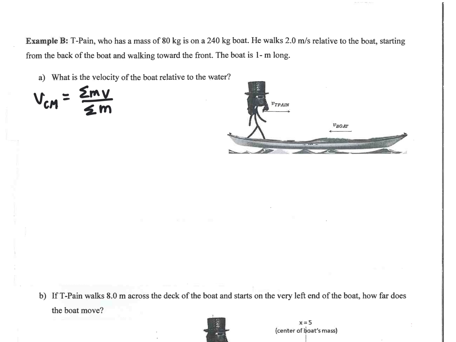If T-Pain walks one direction, the boat must move in the opposite direction. The reason they do that, equal and opposite, is so the center of mass does not move. So the center of mass was 0, so it's going to stay 0. Get it? So we know the velocity of the center of mass is 0 also, which is pretty cool.